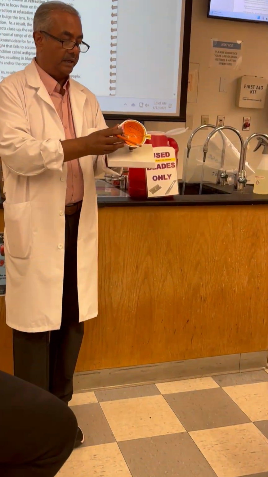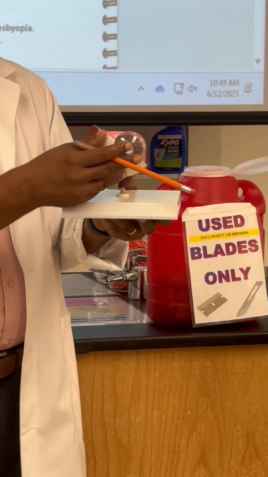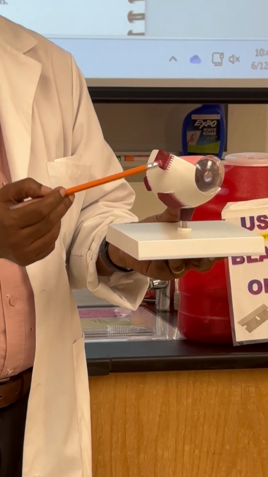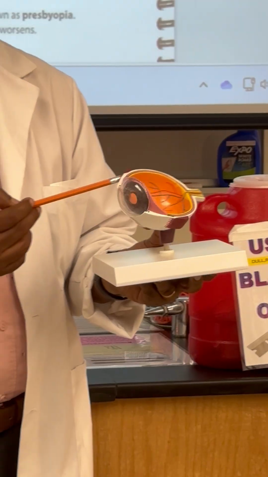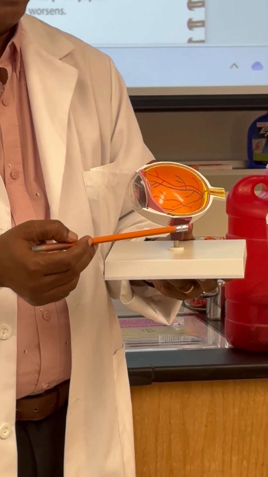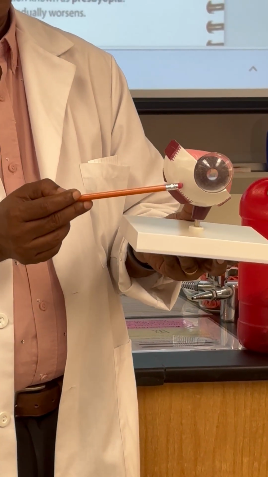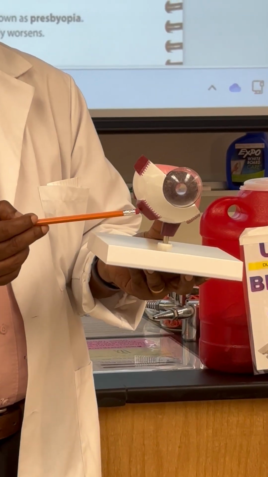A model of the eye, and here you can see some muscles on the top here. If this is the top, that'll be the superior rectus. The bottom one, that'll be the inferior rectus. So this will be the lateral rectus, and over here, that'll be one of the oblique muscles.